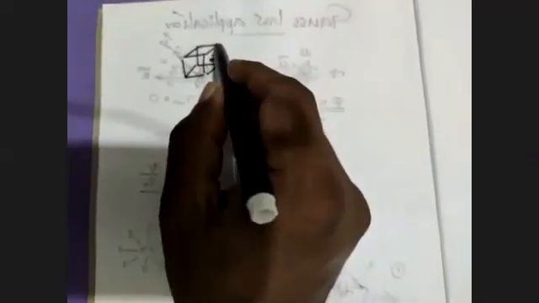Gauss says that the charge must be exactly inside, it should not be left out. So how to do? I have to imagine another bigger cube. Now the charge went inside, and the total charge is inside an imaginary surface.